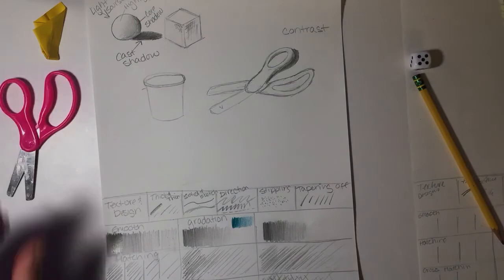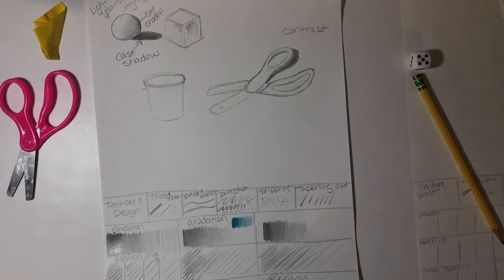All right, ladies and gentlemen, when you're done, make sure that you please submit this. And please check out what I've posted about what I'm looking for in your project.